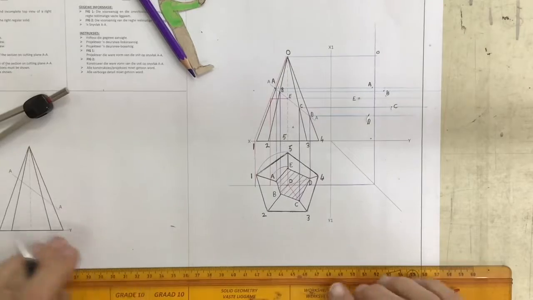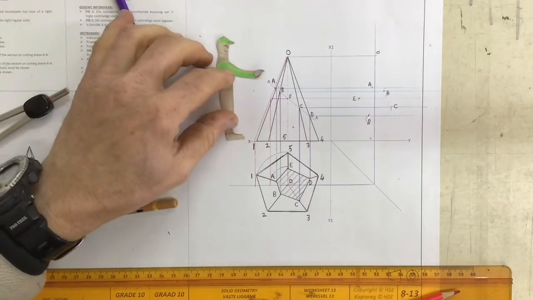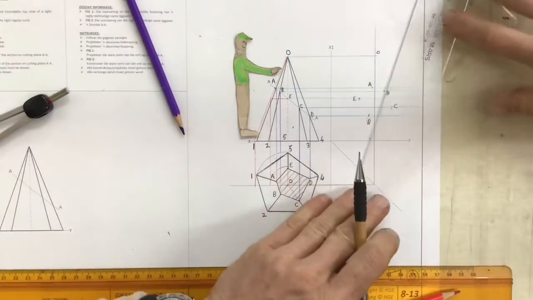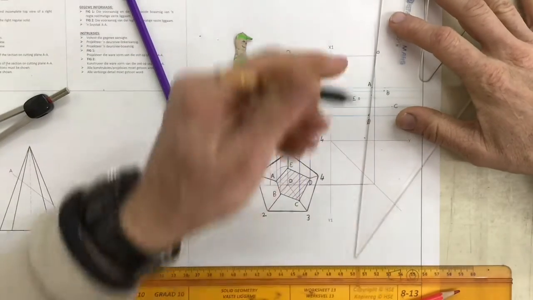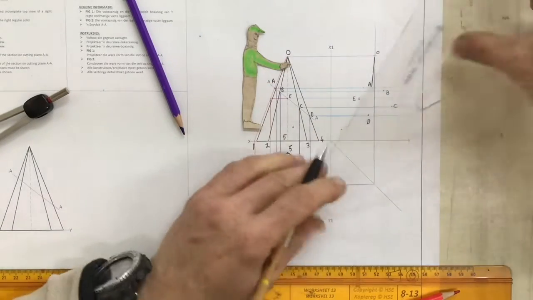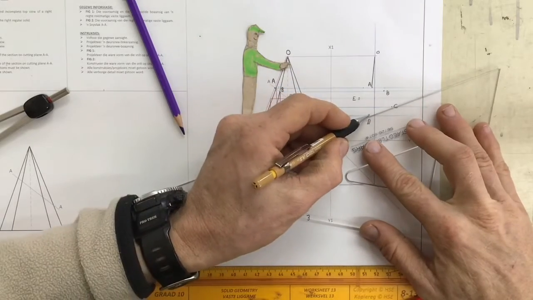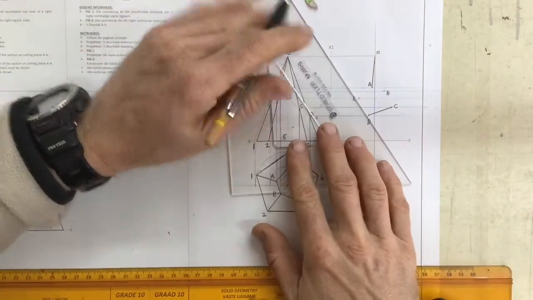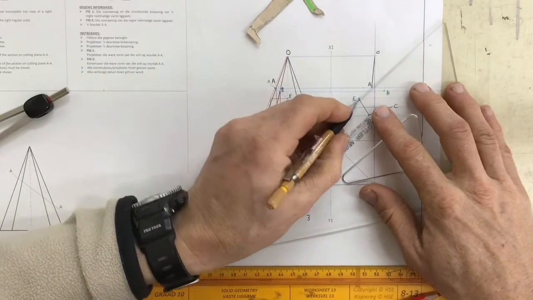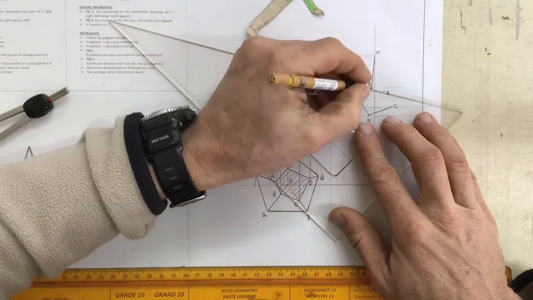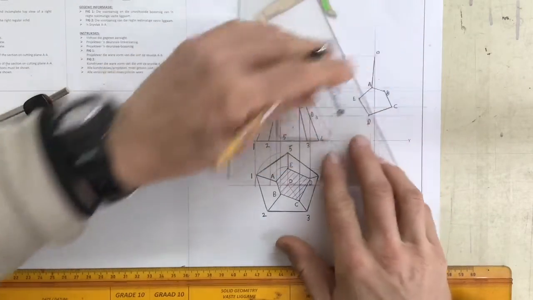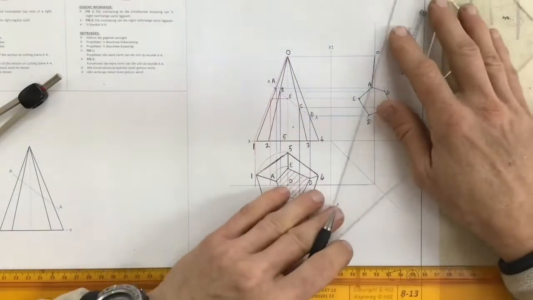Right, once I've got those in place, what line am I going to be able to see first? It is going to be this line A0. So I'm going to draw that line in straight away so that I've got that as my reference point. There. I'm going to be able to draw in my cutting plane. I know that I can see my cutting plane, so I must be able to see all of these lines going around here.